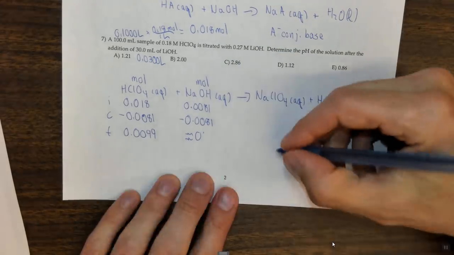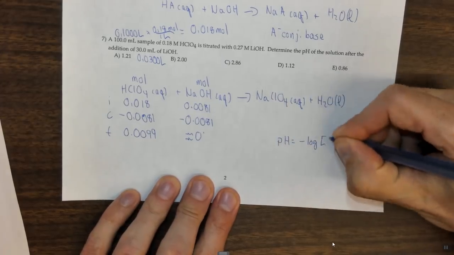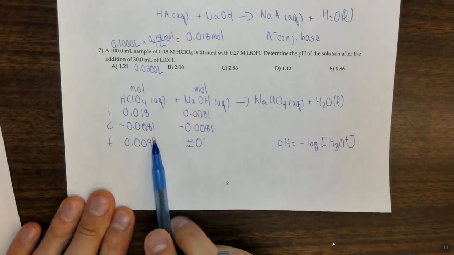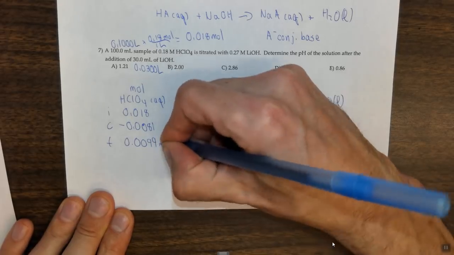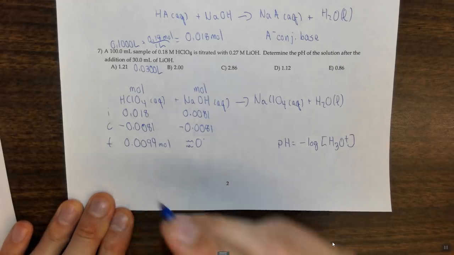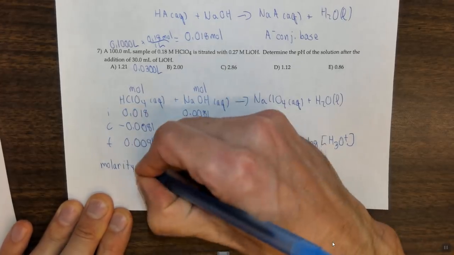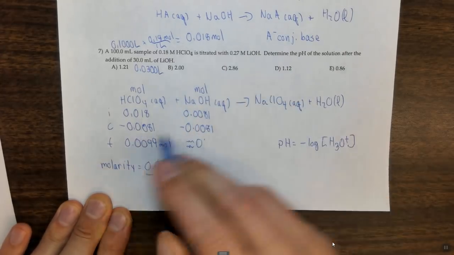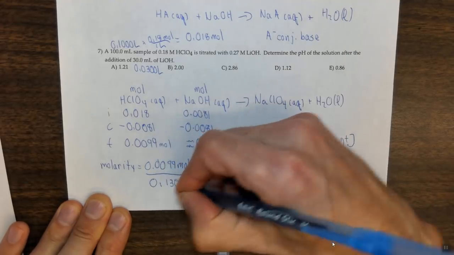However, in order to find the pH, pH equals negative log of the concentration of H3O plus, and the concentration of H3O plus is equal to the concentration of the strong acid, we need to realize that this isn't a concentration. This is the number of moles. In order to find the molarity, we have to take those moles, 0.0099 moles, and divide by the total volume in liters, which is 0.1 plus 0.03, which is 0.130 liters.